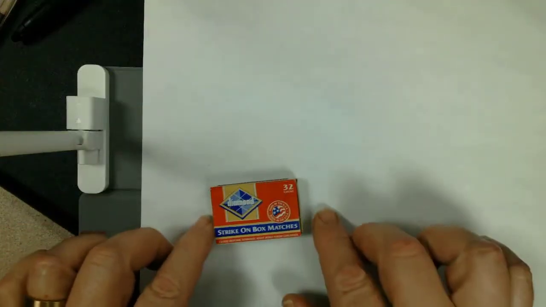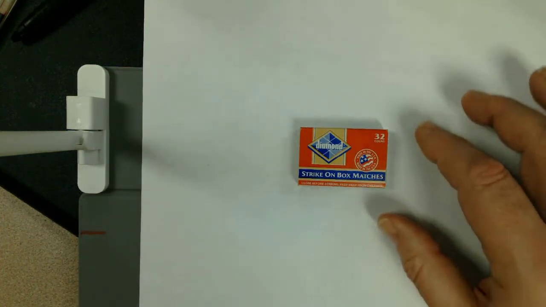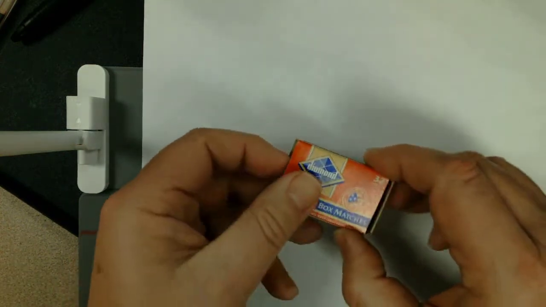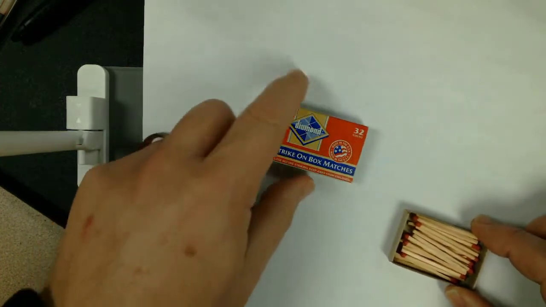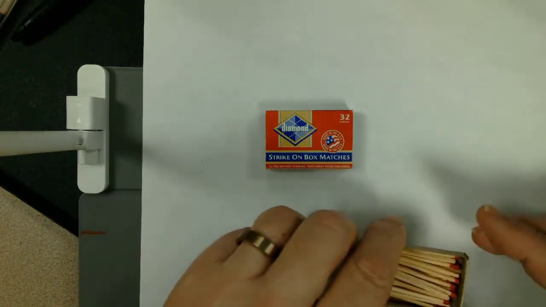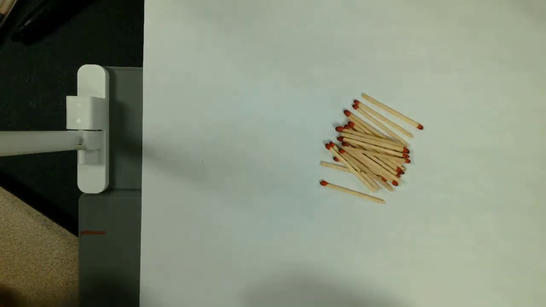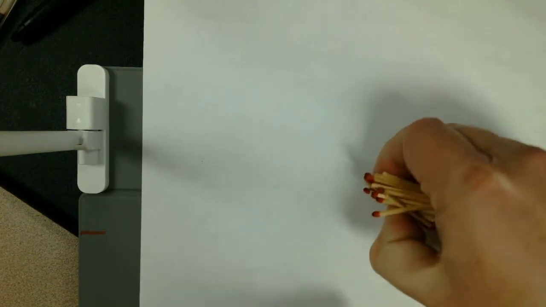Well, let's take a look here. I'm going to show you a physical demonstration of how division works. I have a box of matches here, and it says on the front 32 matches. There are not 32 matches here. Let's dump these out, and I'm going to start the division process.